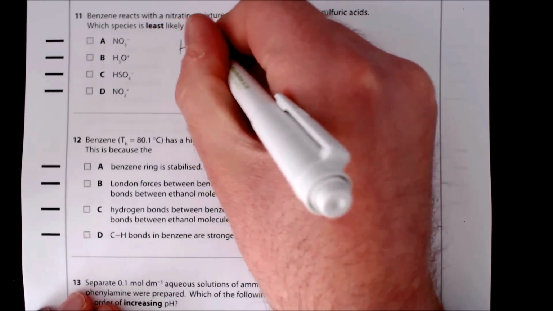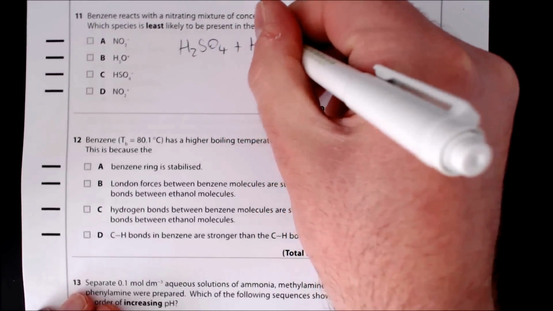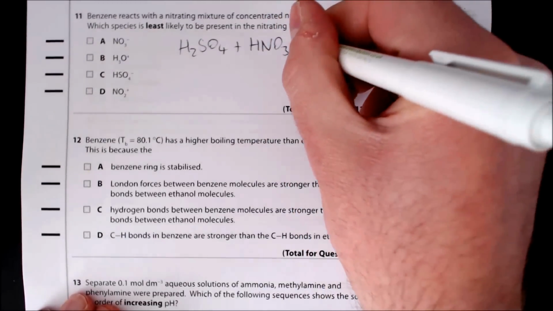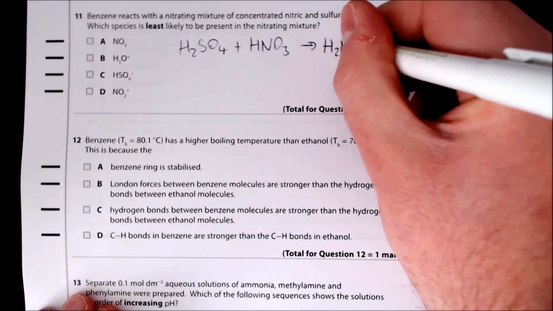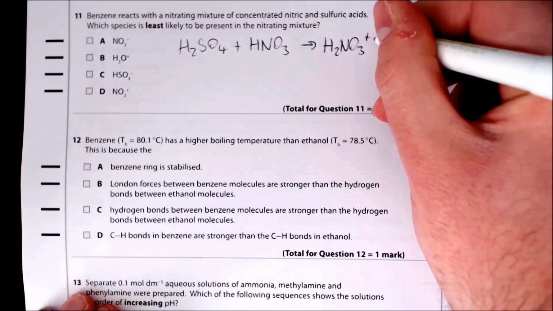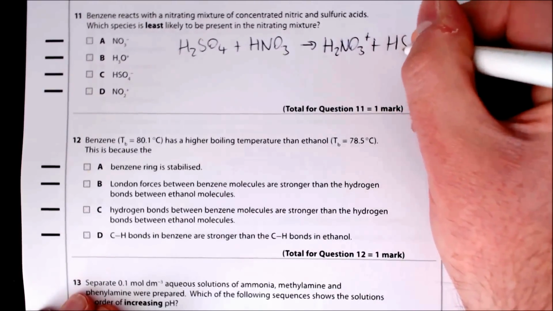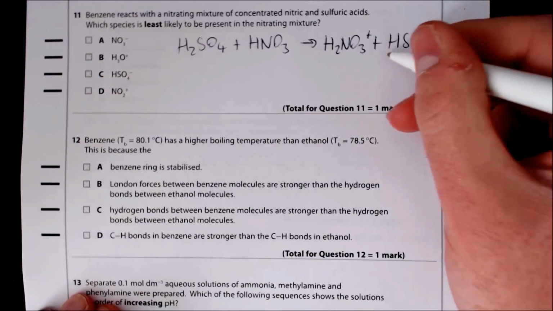So we're going to take our sulfuric acid, which is H2SO4, and we're going to react that with nitric acid, HNO3, and that's going to form, effectively, the nitric acid is going to accept a proton. So we're going to form that, and we're going to form HSO4 minus. There you go.